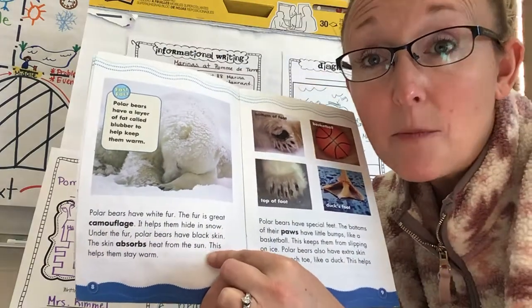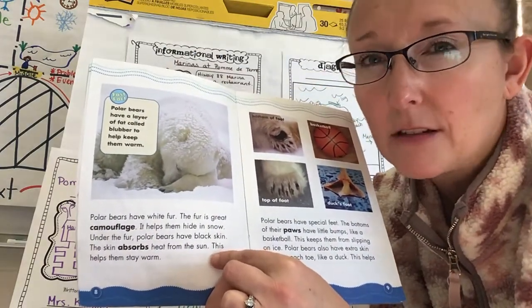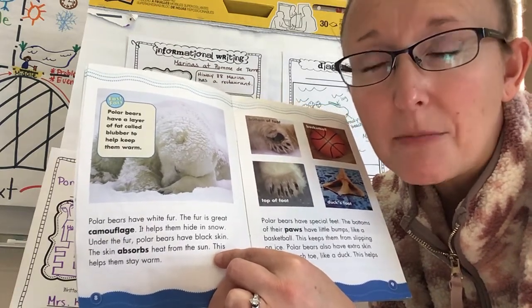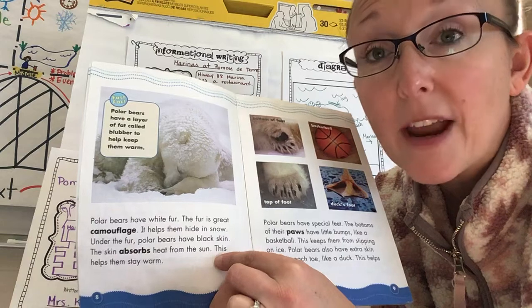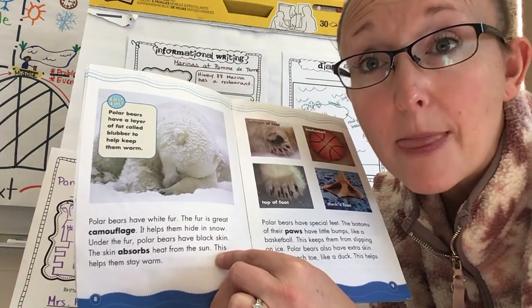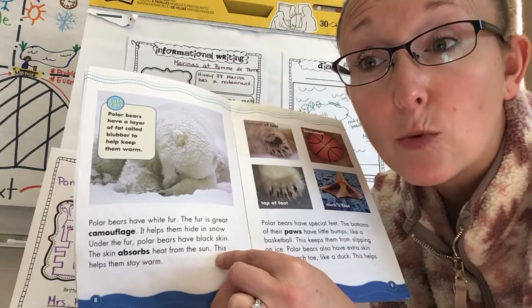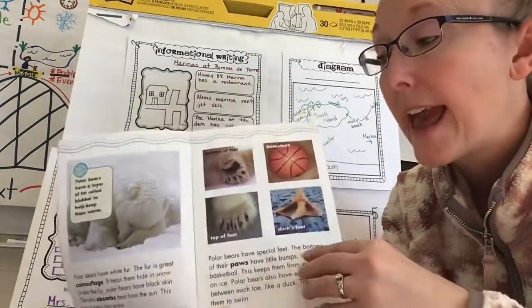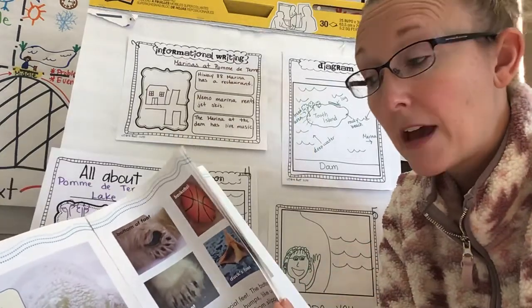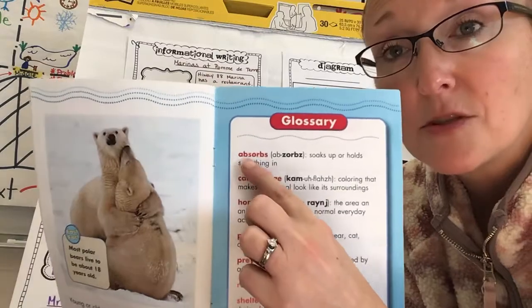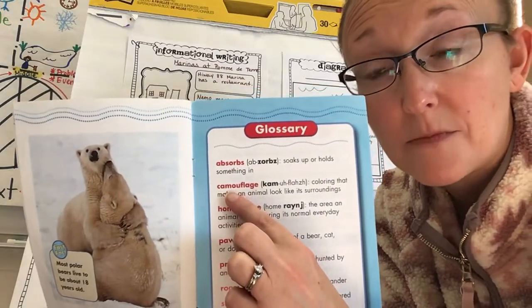Okay, but does it tell me what that word means there? No, but the bold word tells me it's an important word, and it might be a word I don't know. So anytime there's a bold word, there is usually a glossary in the back that tells you what that word means. Look, here's the word camouflage also. And we saw that in the back by the glossary, or in the glossary as well. See, here is absorbs and here is camouflage.